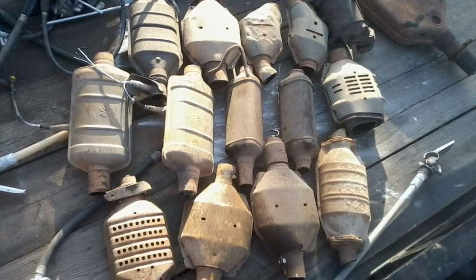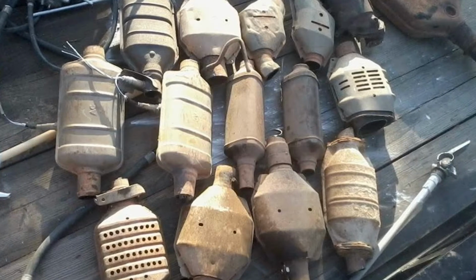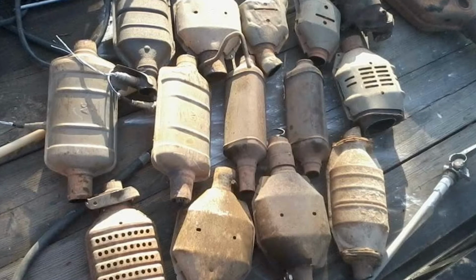Catalytic converters reduce air pollution, come in all different shapes and sizes, and are found in different locations, usually underneath the vehicle.